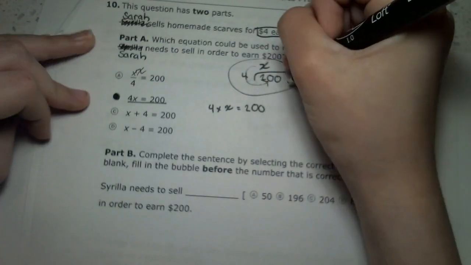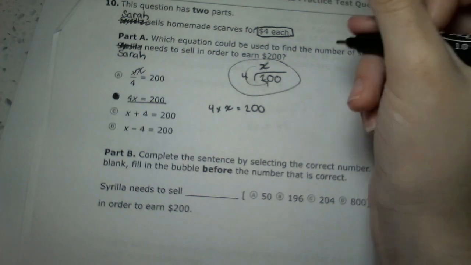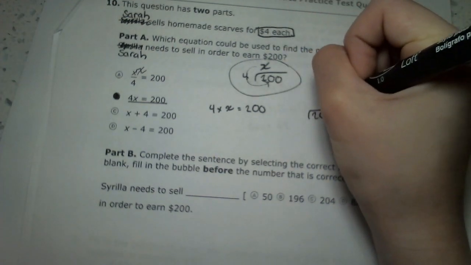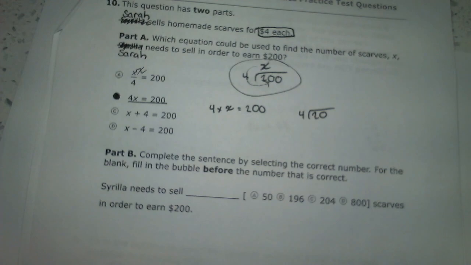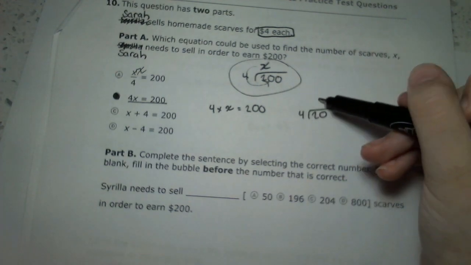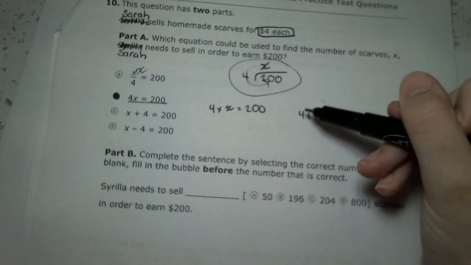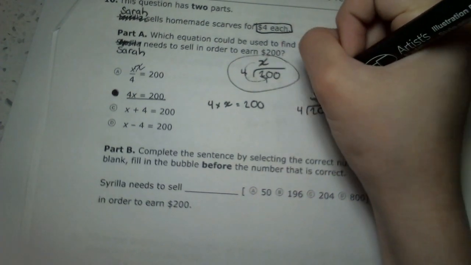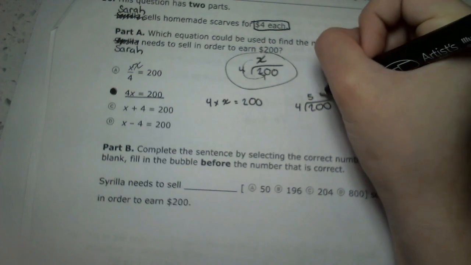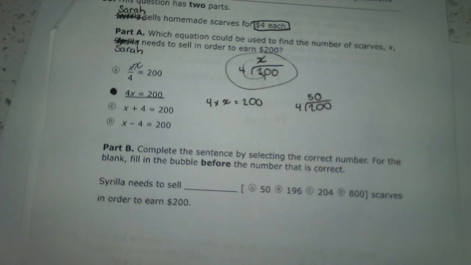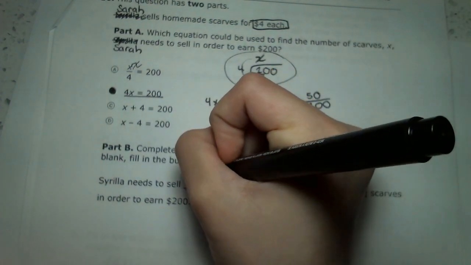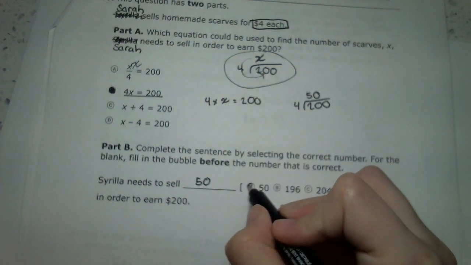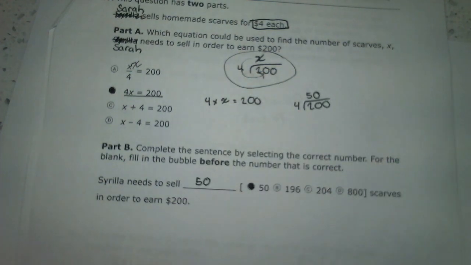All right, now we're actually going to solve this. An easy way to do it is basically just take away that 0 there and then find out how many. This is just basic multiplication facts, like what times 4 equals 20, and that would be 5. And then you can add the 0 back to both of them. And then the answer would be 50. Sarah would need to sell 50.